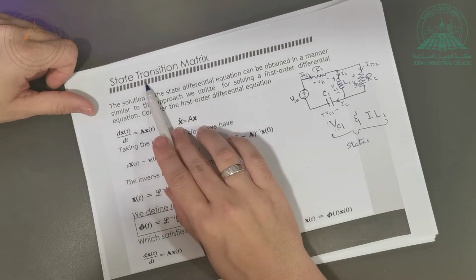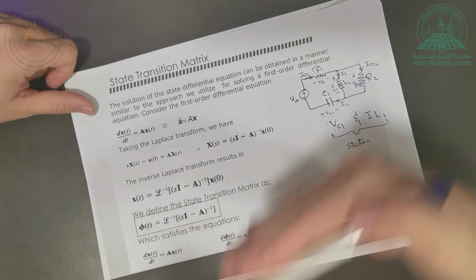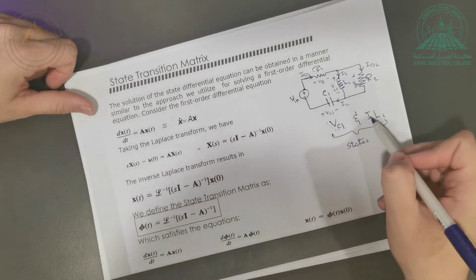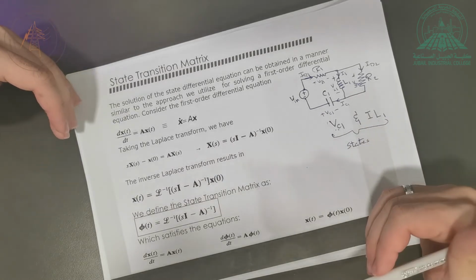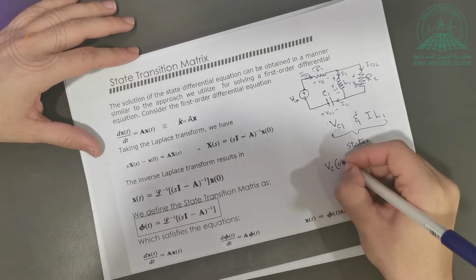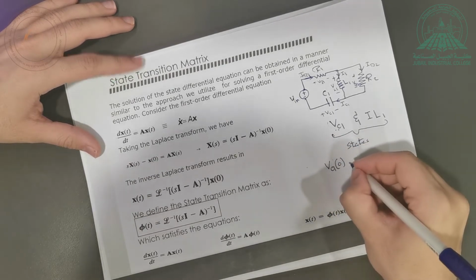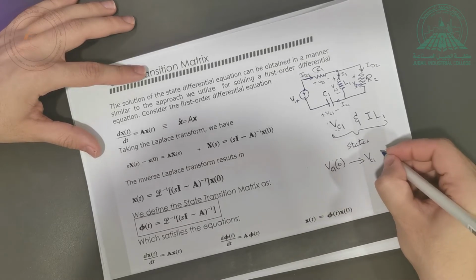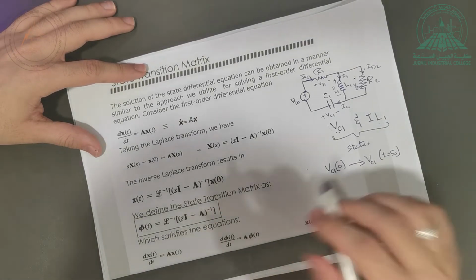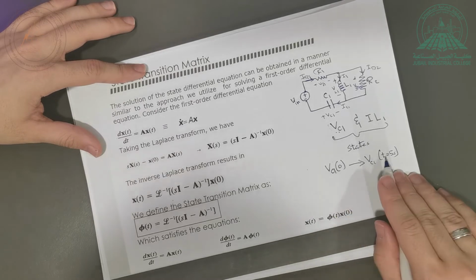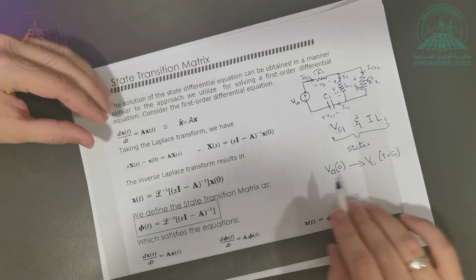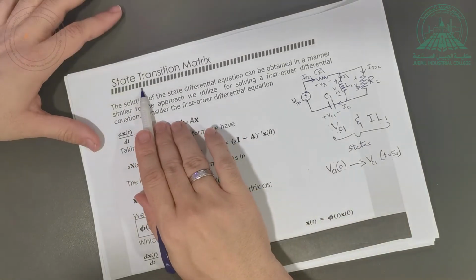What does the word transition mean? Transition means moving from one state to another, and this is exactly what we want to do. I need to know VC1 and IL1. If I know VC1 at time equal to 0, what is going to be VC1 at time equal to 5 seconds, for example? How am I going to move from here to here? Using the state transition matrix.